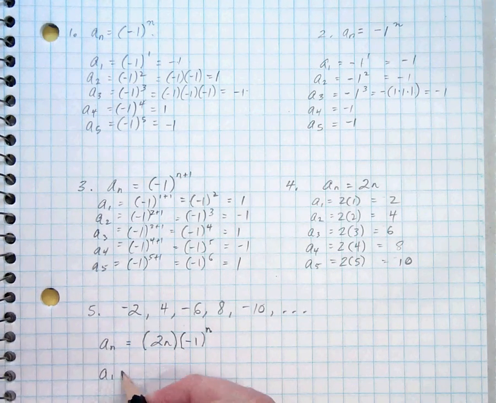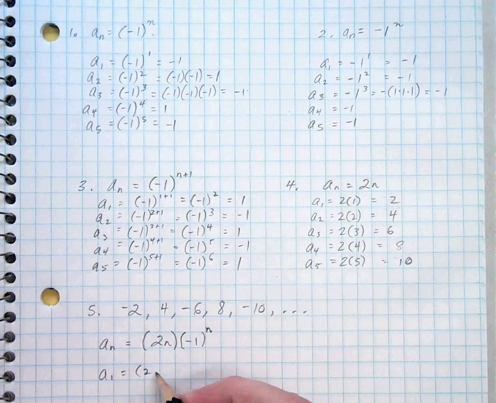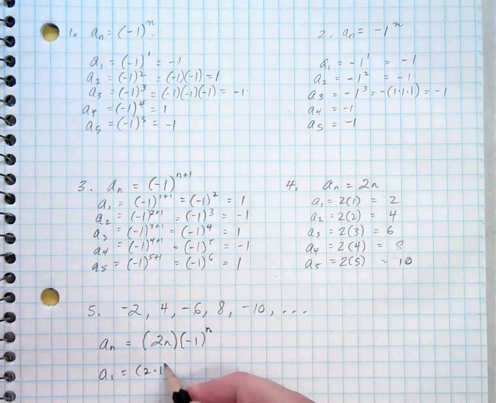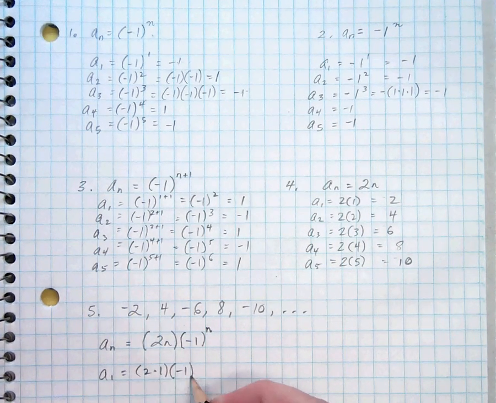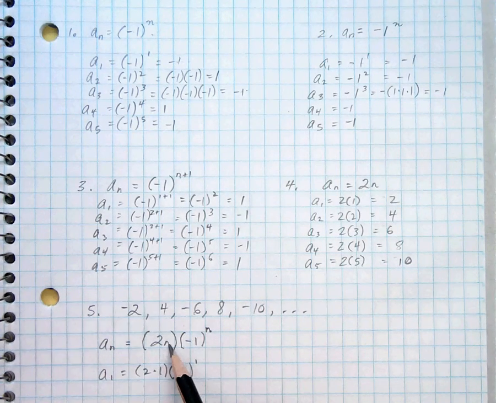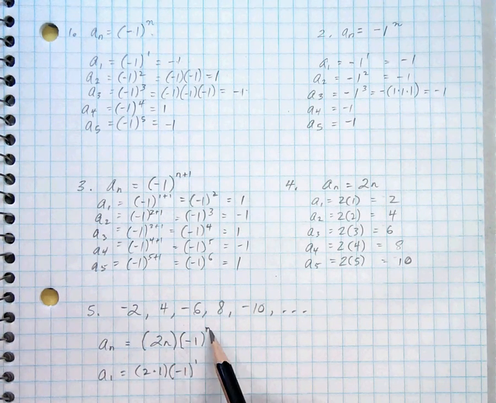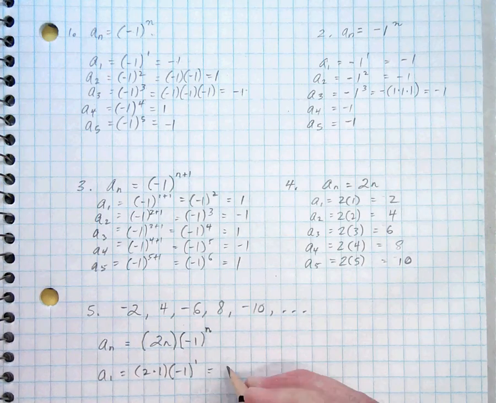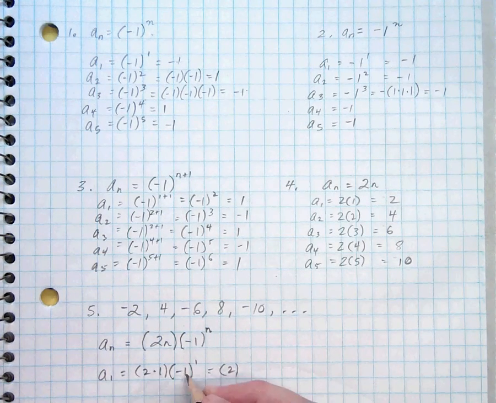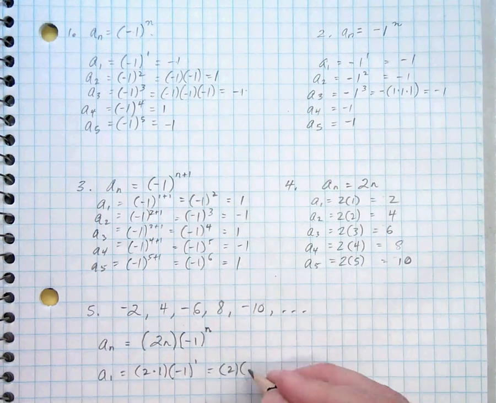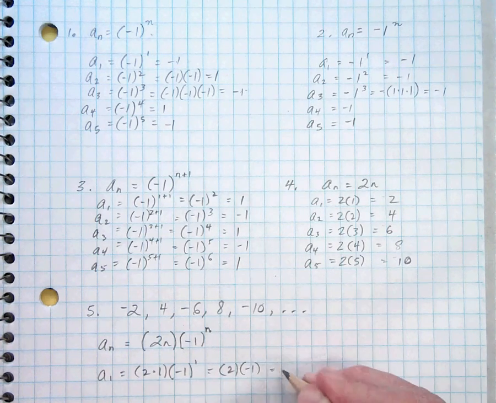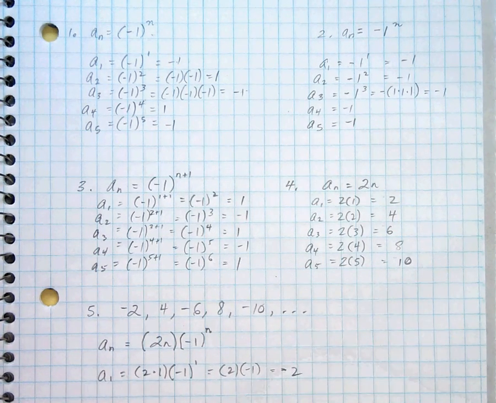So a sub 1 is 2 times 1 times negative 1 to the 1, right? So all I did was I replaced n with a 1 here and here. So this gives me 2, and negative 1 to the 1 is negative 1, and 2 times negative 1 is negative 2. Alright, so far so good.